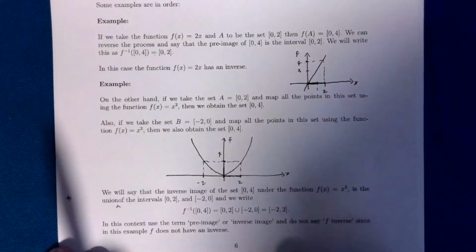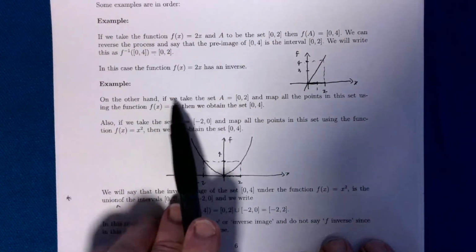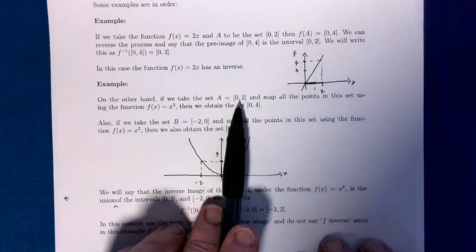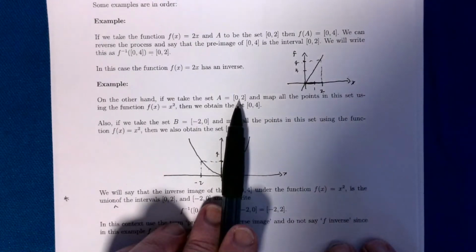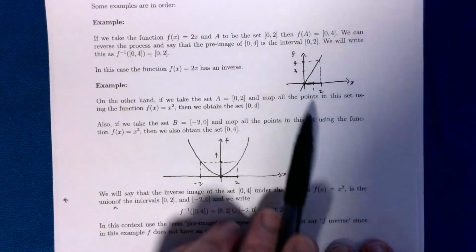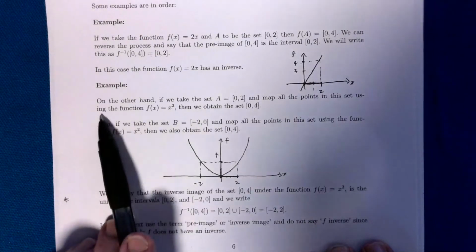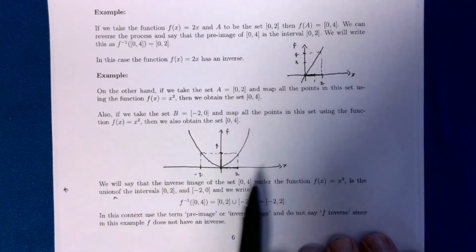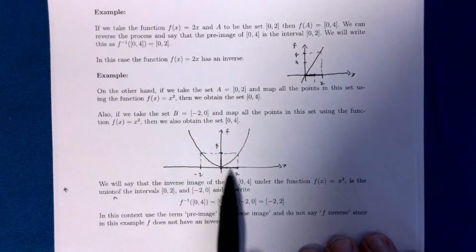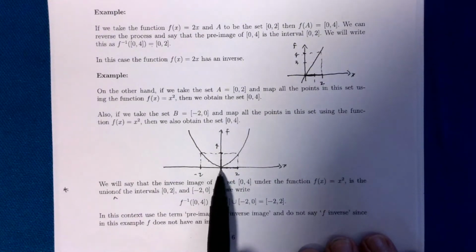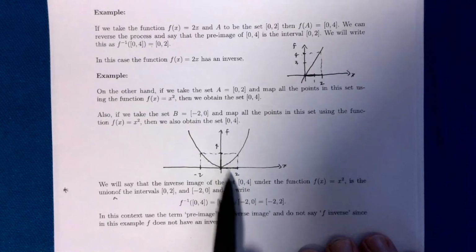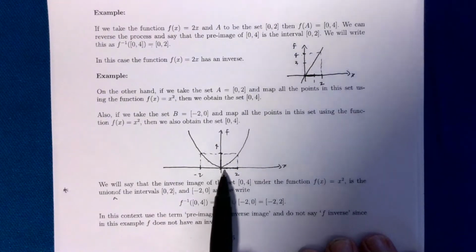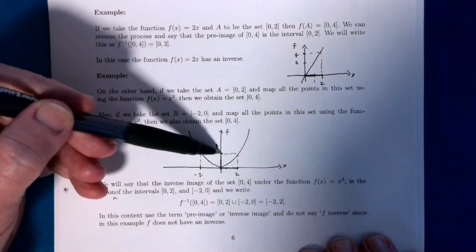On the other hand, let's take another function. We're also going to look at the interval 0, 2 on the x-axis, and map all the points in this set using the function x squared. As we've seen before, 0 goes to 0, 2 squared is 4, so all the points here get mapped to that interval there.